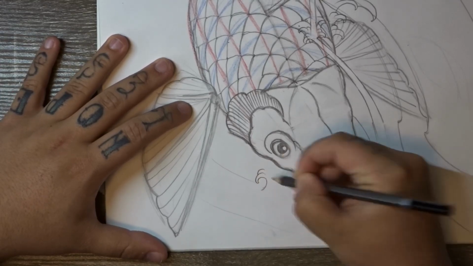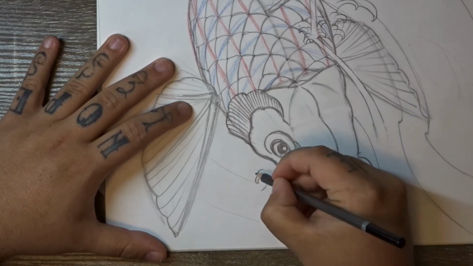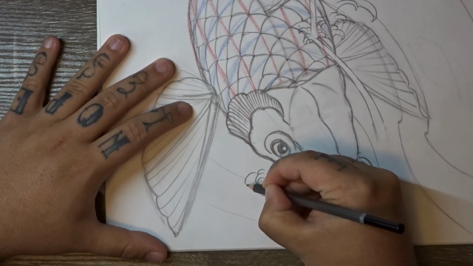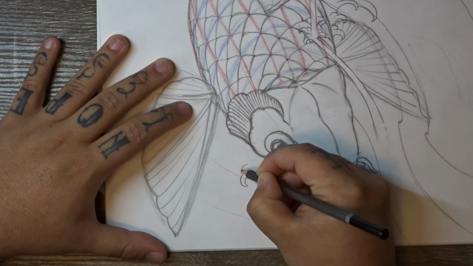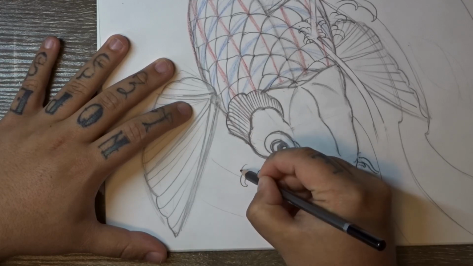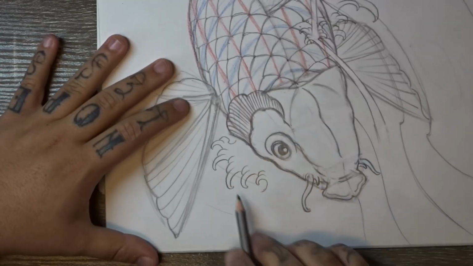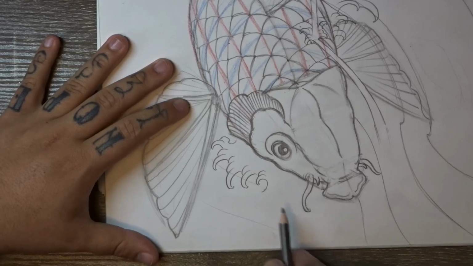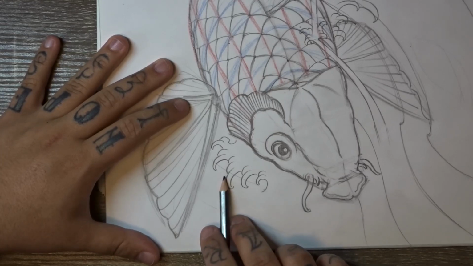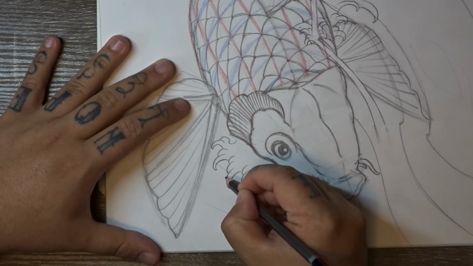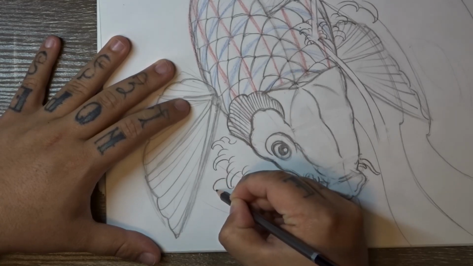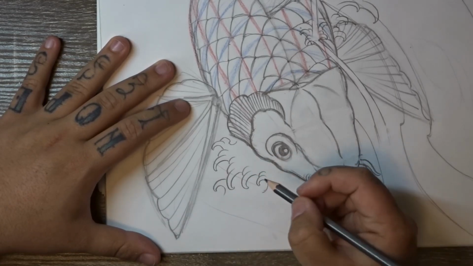and do a small wave like this. And from there, you just build on it as you normally would. And underneath this, you're going to do another row of waves that touches the edge of this wave here. So we're going to come out like this, and back around.